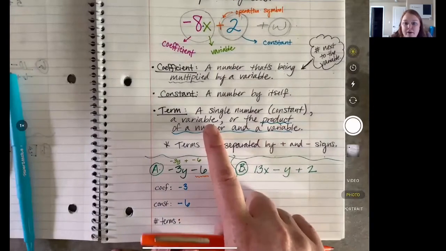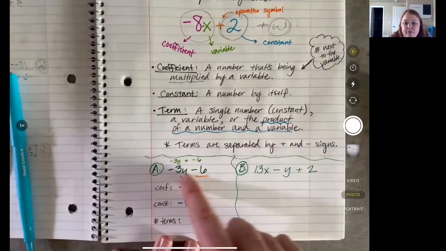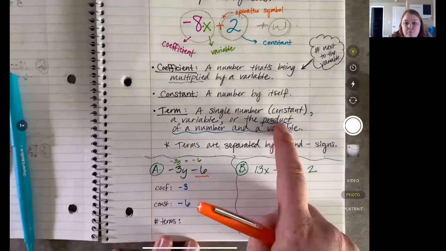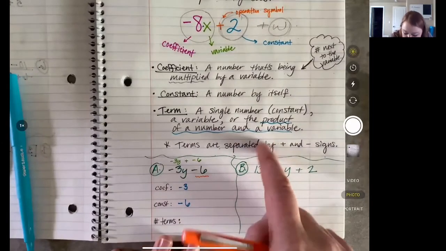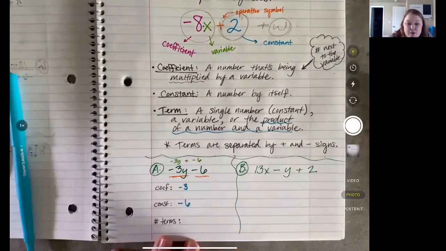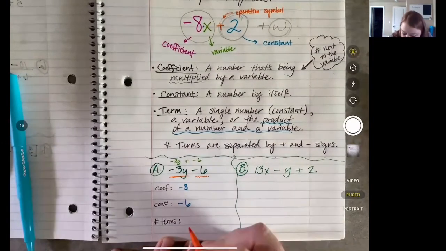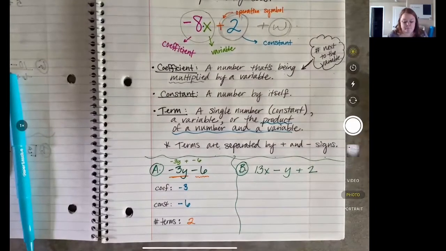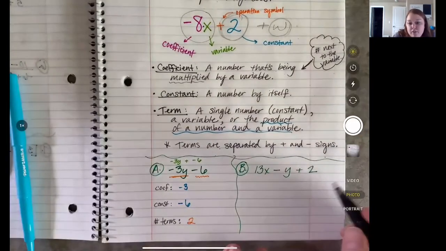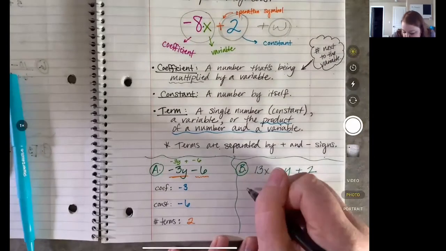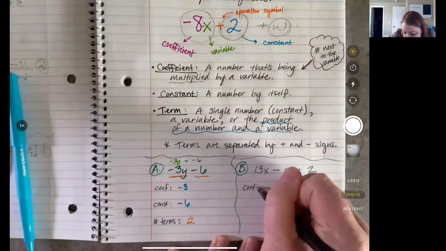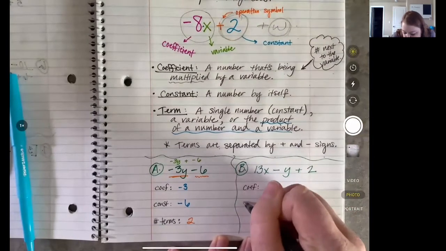A variable. I don't have any single variables hanging out, but I do have the product of a number and a variable. That's right here, -3y. So how many terms is that? 2 terms. Okay, now this one, you're going to do the same thing. I want you to tell me the coefficient. I want you to tell me the constant.